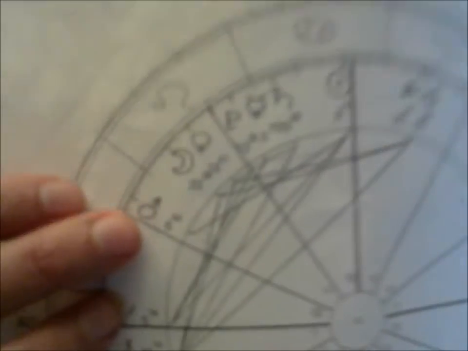If you haven't already watched it, I'm going to link it down below because I go more in depth into what the moon represents in your birth chart. And the moon represents your emotions. It is how you predominantly react to emotional situations. And the glyph, of course, as most of you know, is the crescent moon. So that's simple enough to remember.